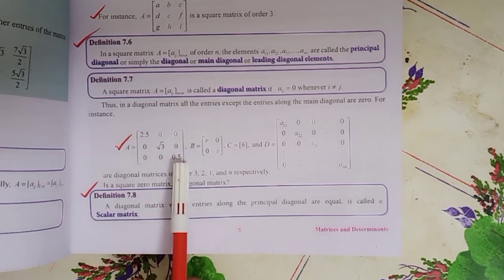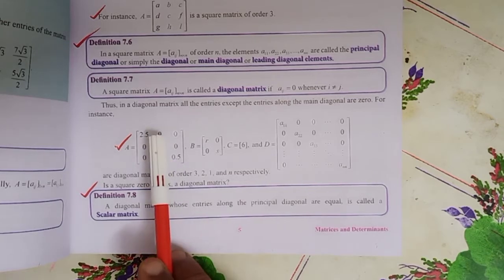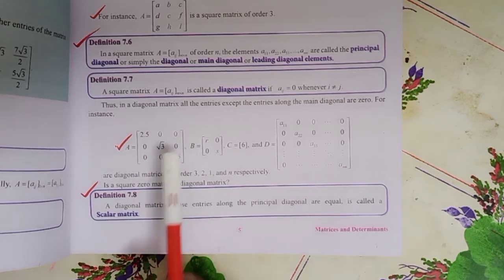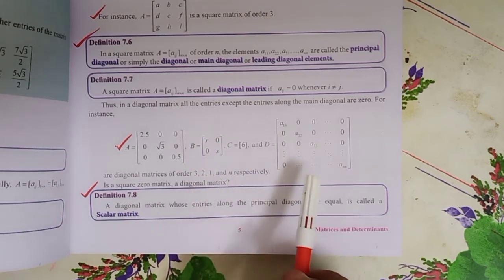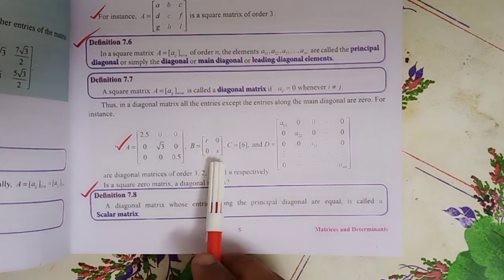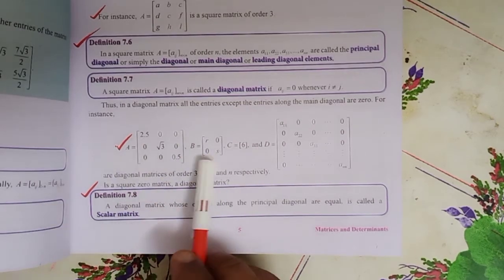Main diagonal elements are non-zero numbers. At least one element has to be non-zero, then we can call it a diagonal matrix. Other elements are zero only, right? Here these two are zero. So it is an example of a diagonal matrix.